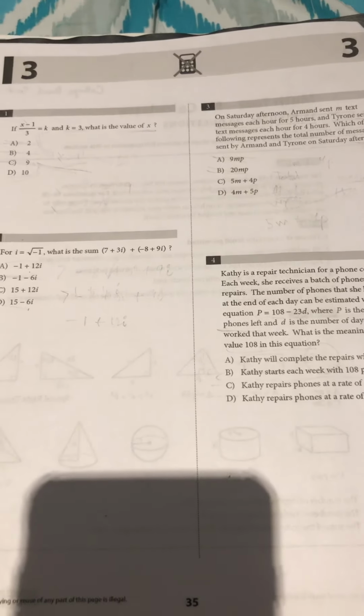We are going to be solving the first 4 practice questions from College Board's SAT practice test number 1. You can find this practice test on their website. I'll leave a link in the description below, so if you want to look at the test for yourself and follow along with me, you certainly can. And with that being said, let's get started.